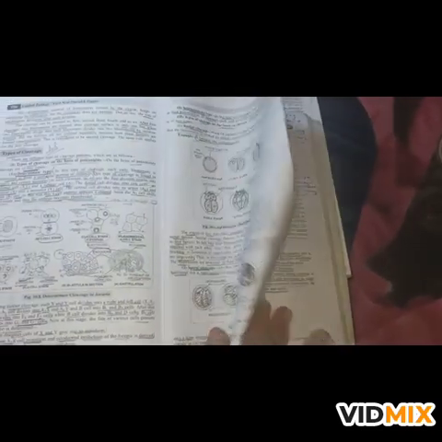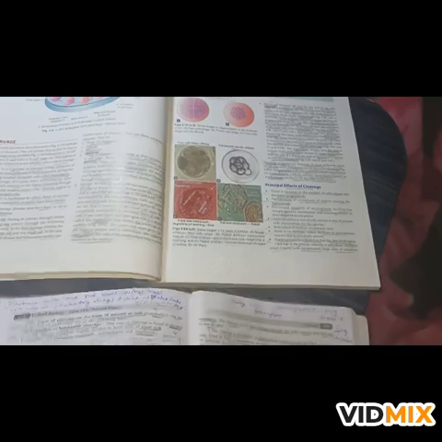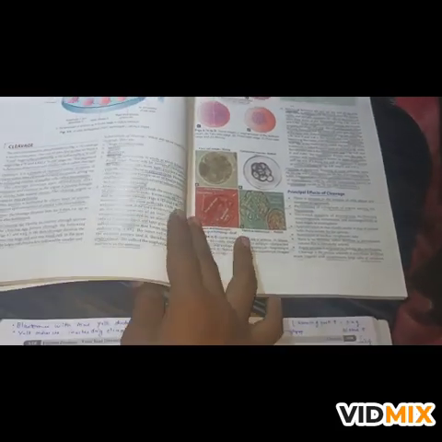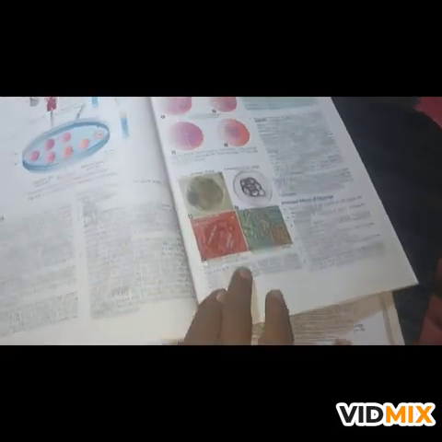This topic is cleavage. So here I have completed the cleavage portion for developmental biology or embryology in this way, and I also complemented the cleavage with a revision, especially from this book.